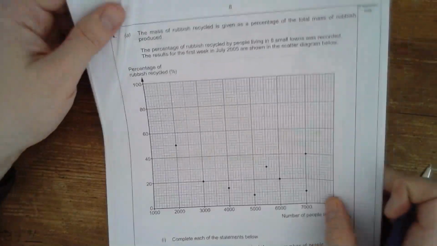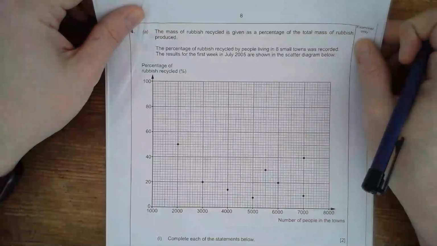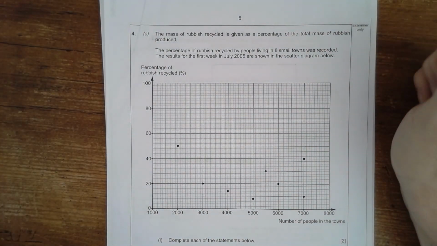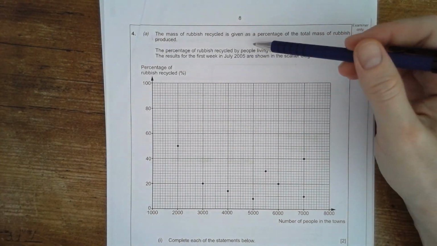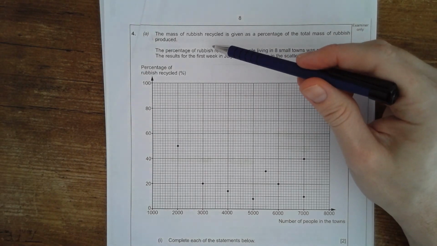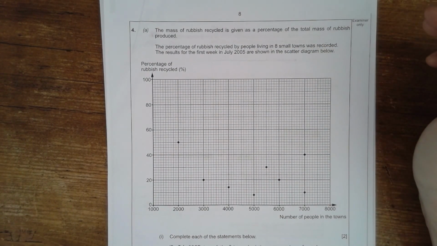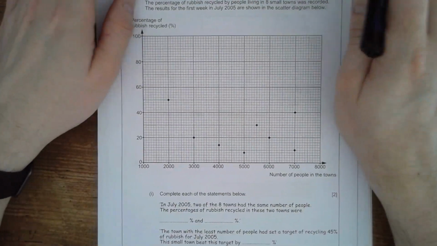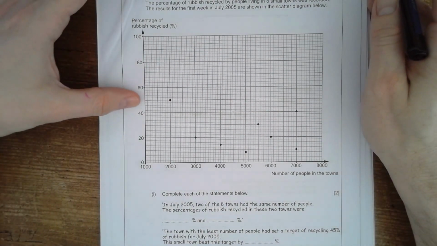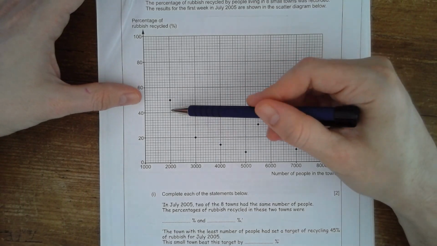Over the page, number 4, it says the mass of rubbish recycled is given as a percentage of the total mass of rubbish. The percentage of rubbish recycled by people living in 8 small towns was recorded below. The results for the first week in July 2005 are shown in the scatter diagram. So we've got in 2000 they recycled 50%, and then for some reason it went way down. Oh, right, okay, so these are different towns.